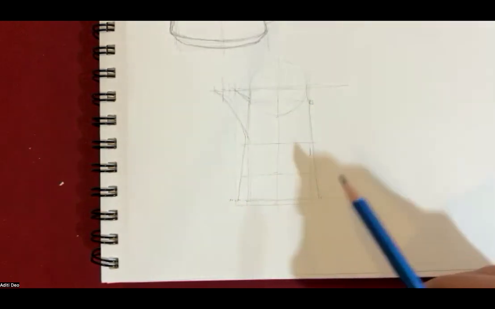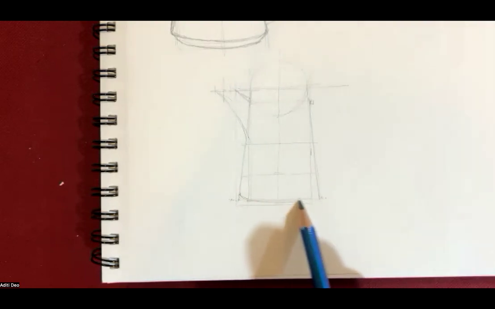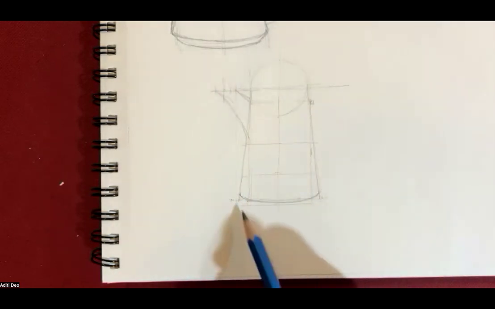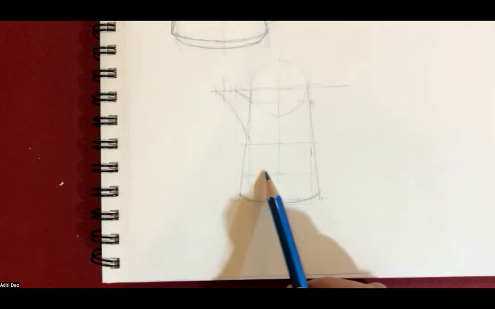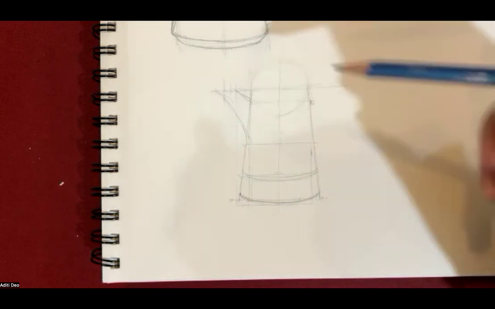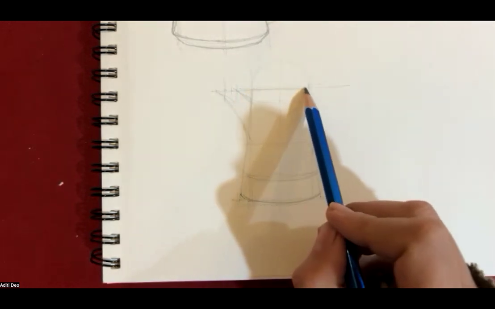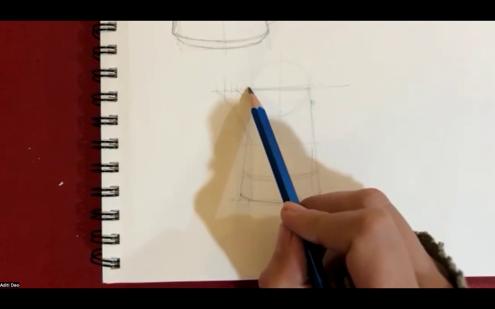Once you have these edges, you can now draw the curve. This curve at the bottom, right now we have to draw it visually, how much it curves to you. Here also, we have drawn a curve. This is that little indent. In this kettle, you'll notice that the lid is almost a horizontal line.